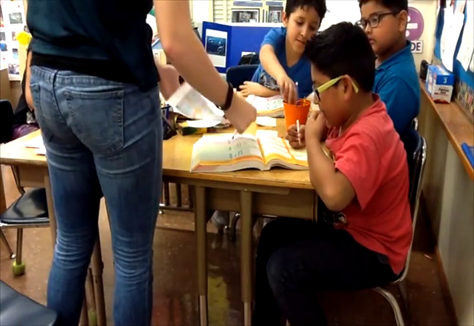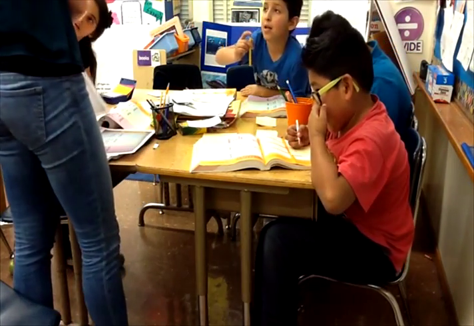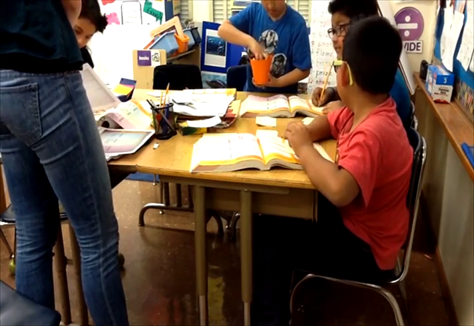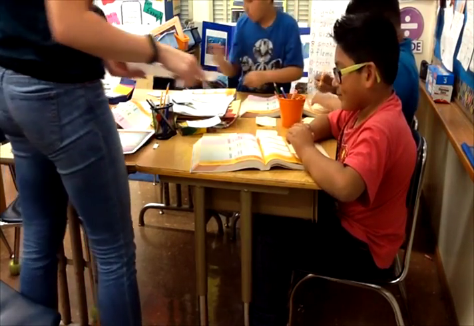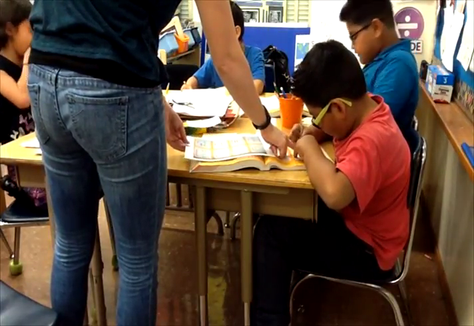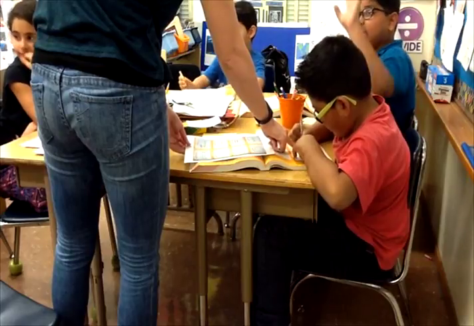So, what's a divisor in this? 3. Because the divisor is the number being divided by, right? So divisor, 15 is the dividend. 15 divided by 3 equals 5.